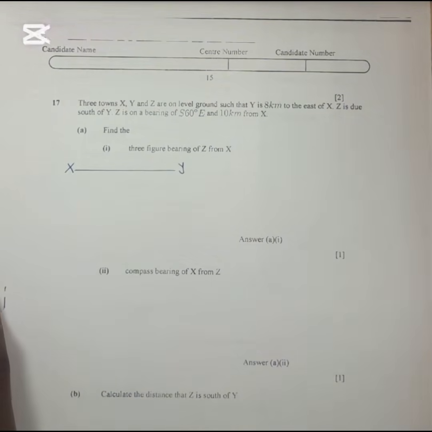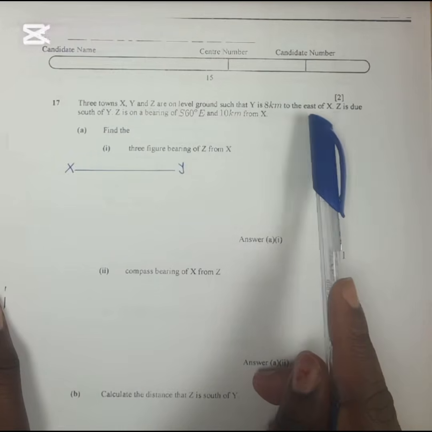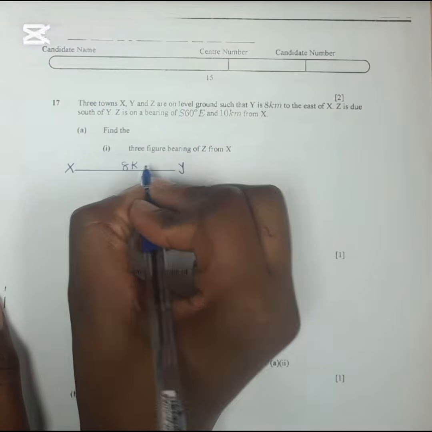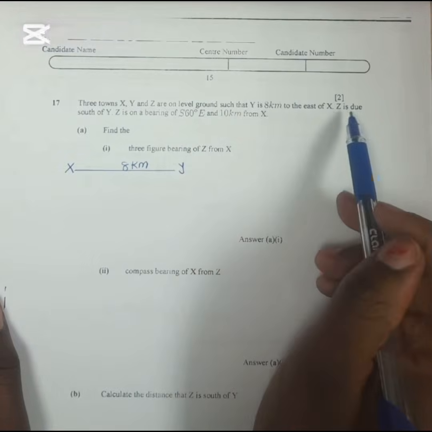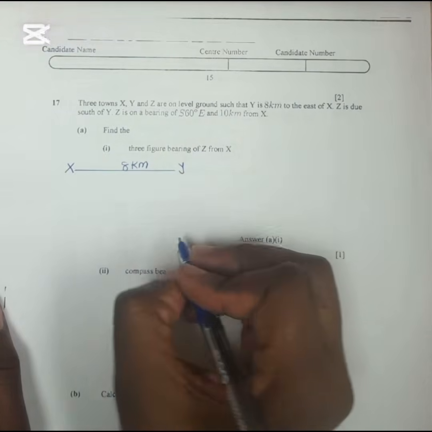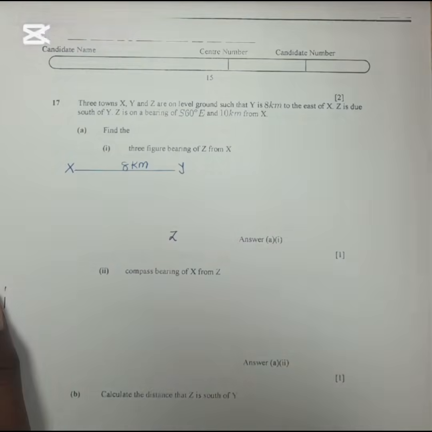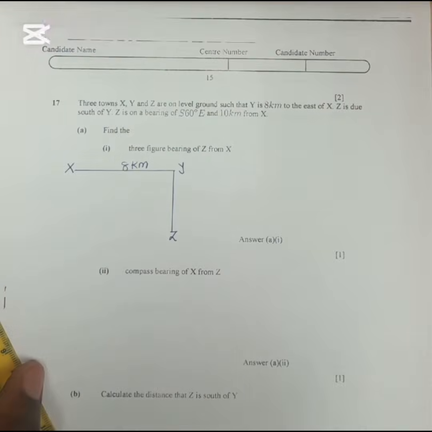First we are given that Y is 8 kilometers to the east of X. So this is our X and this is our Y. We write our 8 kilometers here. Also we are given that Z is due south of Y, so it is supposed to be here. And we have this information: Z is on a bearing of south 60 degrees east.